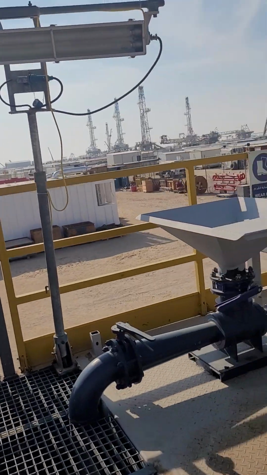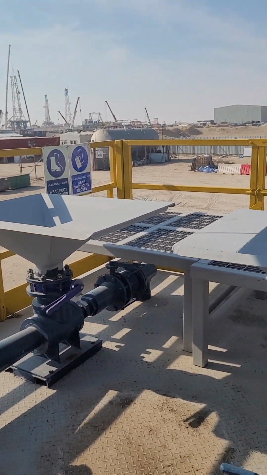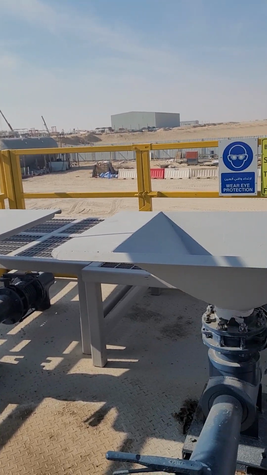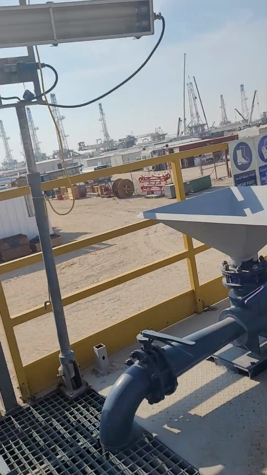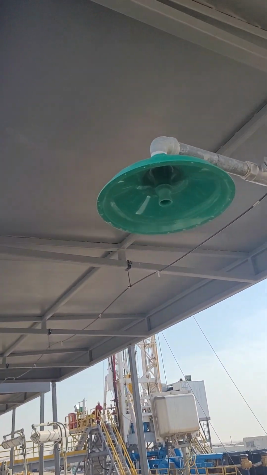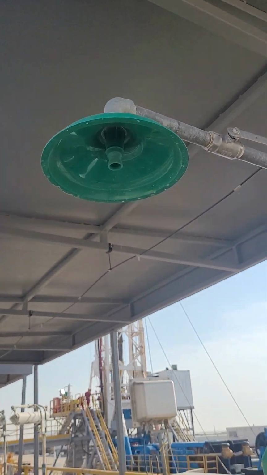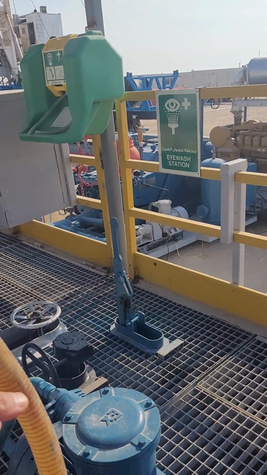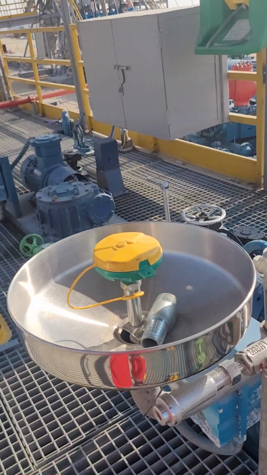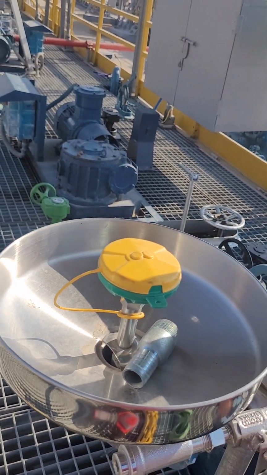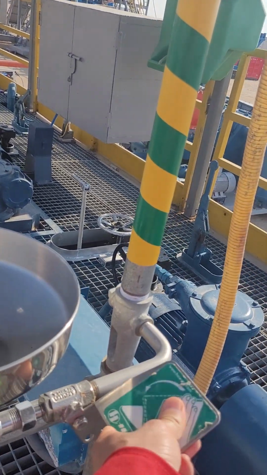Now, suppose that we have any pollution or damage to our eyes or our skin. What is this? This is the shower. We have fresh water; this is the fresh water connection. And this is the eye wash. When we press it like this, fresh water will come up.